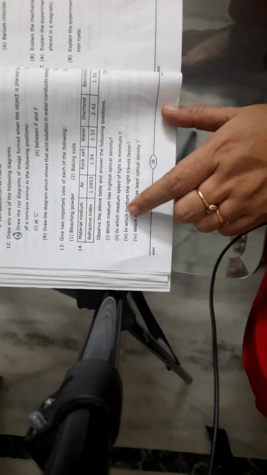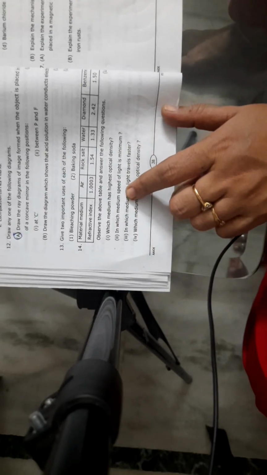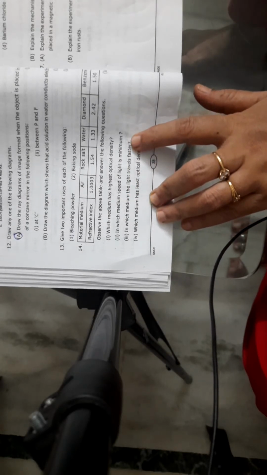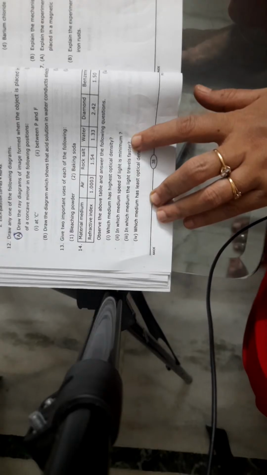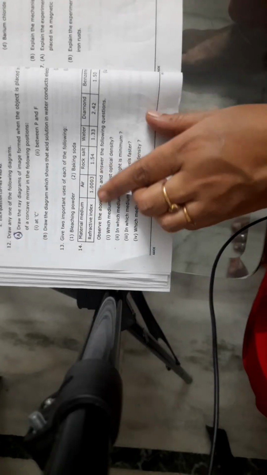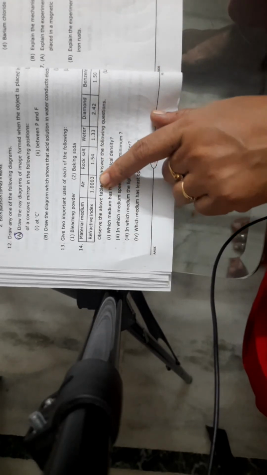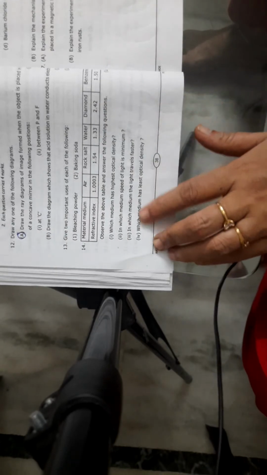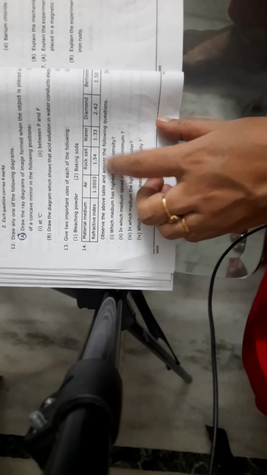Everyone wrote air only. Air is the wrong answer. Speed and refractive index are inversely proportional. Whenever they ask a speed related question, you need to say the speed is more where the refractive index is less. So speed will be more in air and less in diamond. Next, in which medium does light travel faster? Faster means speed more. Now air will be the answer, as the refractive index of air is less, so it will travel faster.